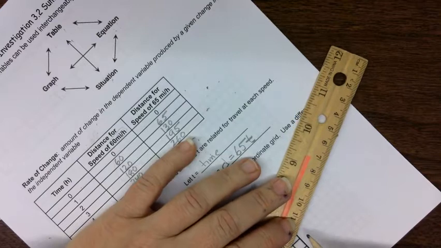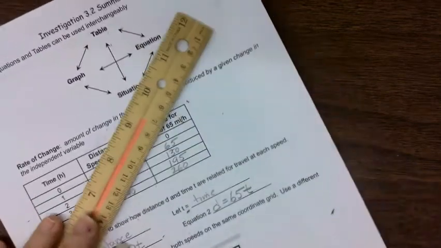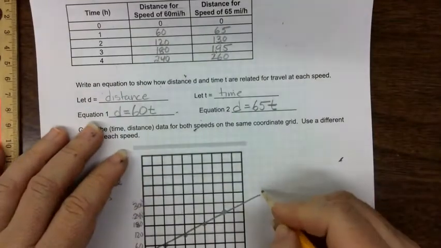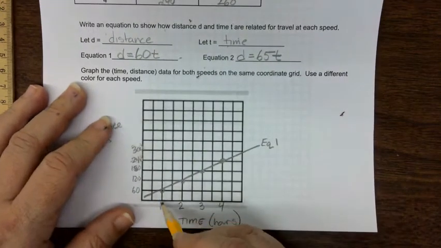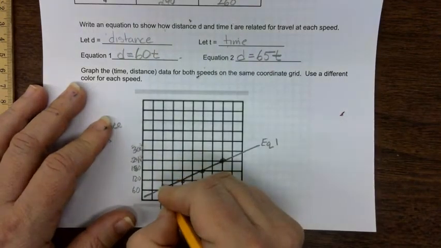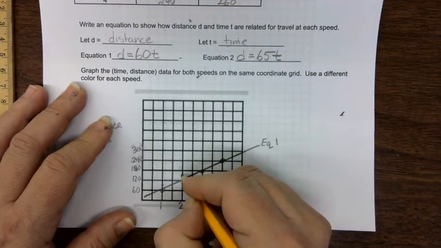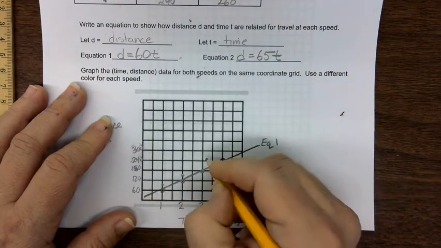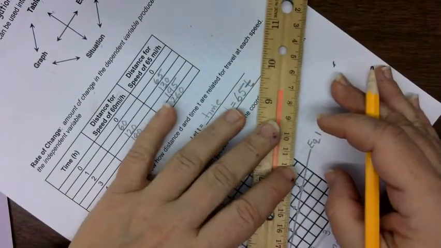Make a lovely straight line here. I'm just going to go off and I will label this equation 1, EQ1. Okay, then the next one at time 1, it's 65. So this one's going to follow just slightly above. Okay, then 130. And here. And then here. And this one is a constant speed, so this will be a straight line also.